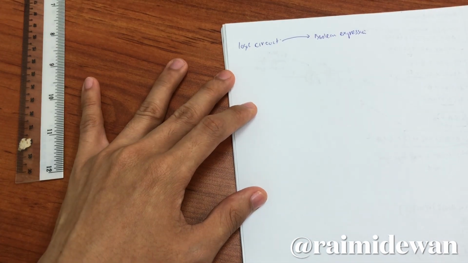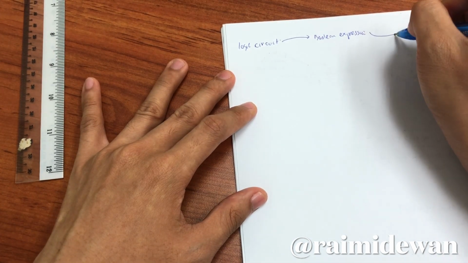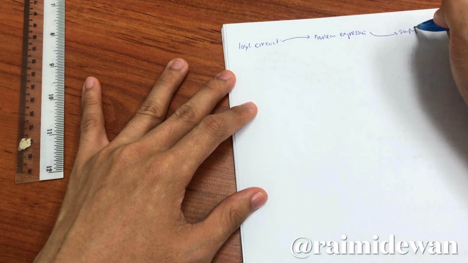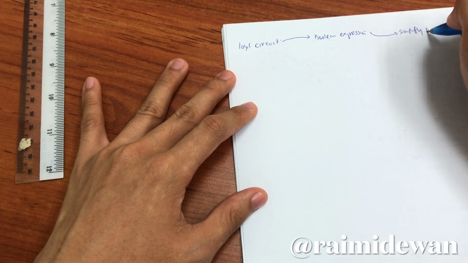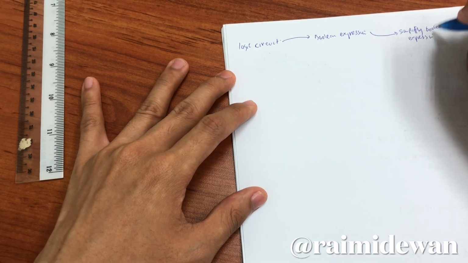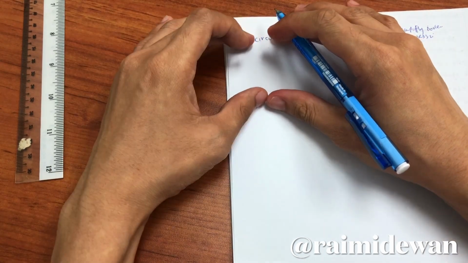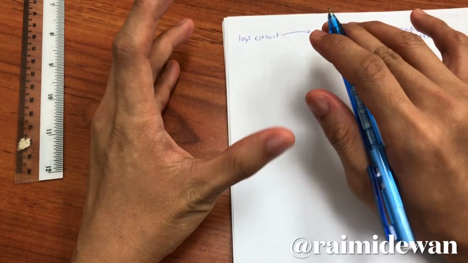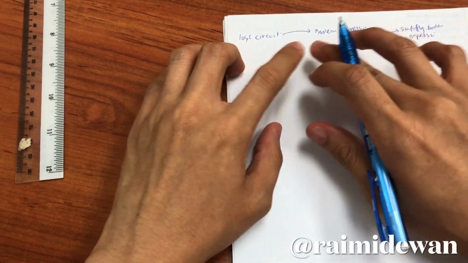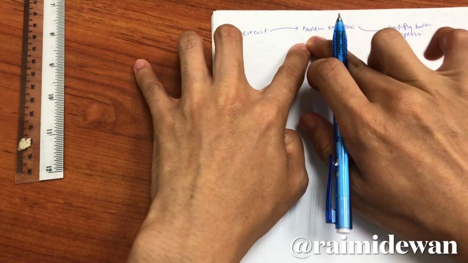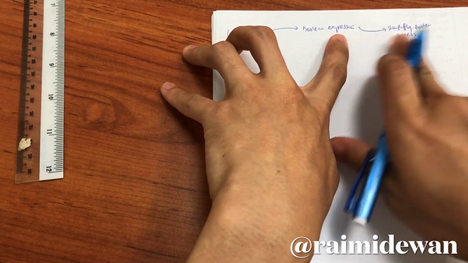Then what can you do more than that? You can simplify the Boolean expression. For example, if you receive a logic circuit which is very complex, with a high number of logic gates used, the first step is that you derive its Boolean expression, and from there you can simplify.